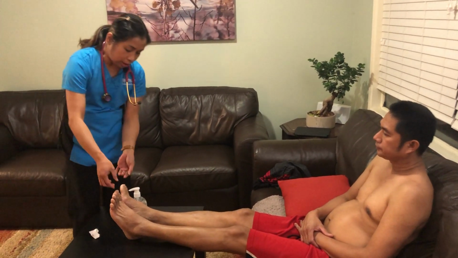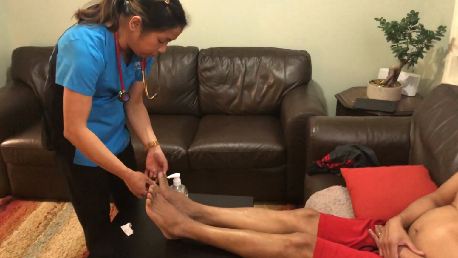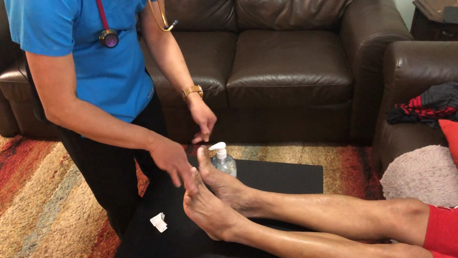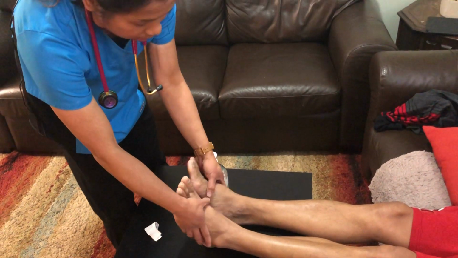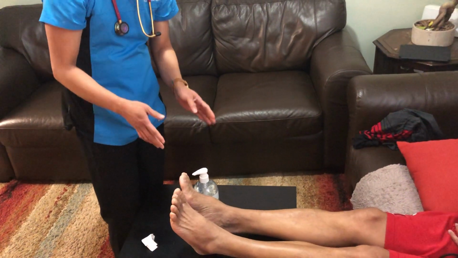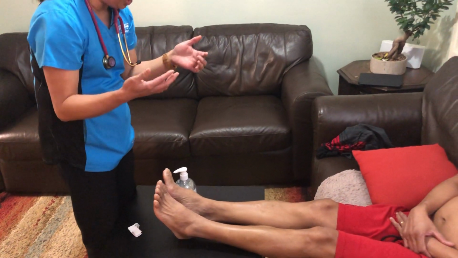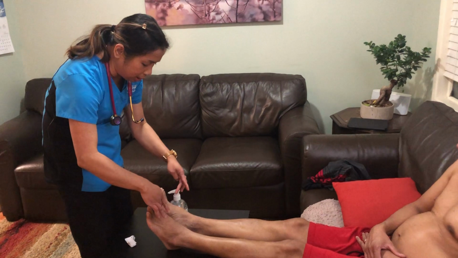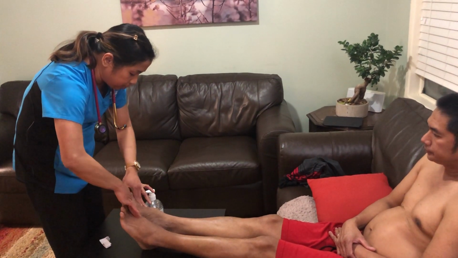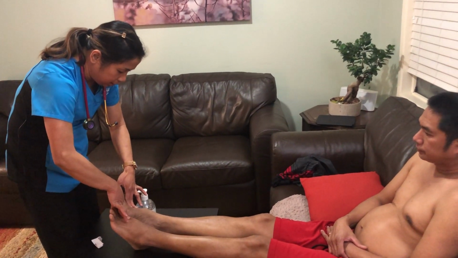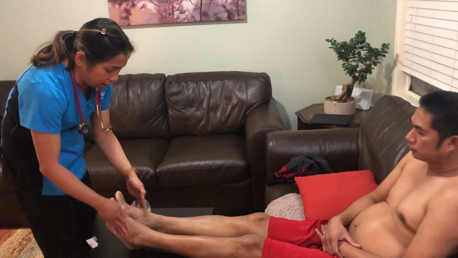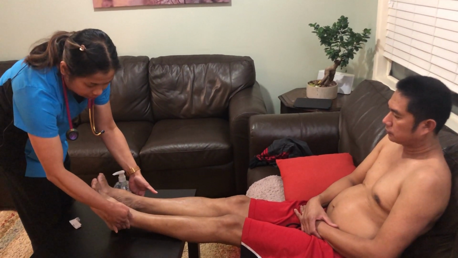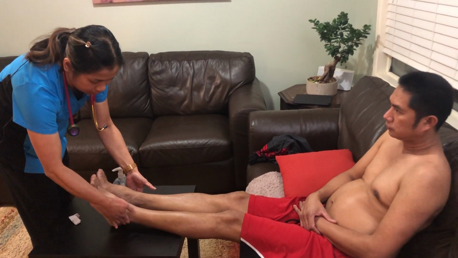Okay. Now I'm going to check the capillary refill of your toes. This is less than 3 seconds, which is normal. There's no edema noted on your ankle. Now I'm going to check your dorsalis pedis pulses, which is between the big toe and the middle toe. It's here. Yeah, I can feel it now. And also your posterior tibialis, which is behind the lateral malleolus. It's here.